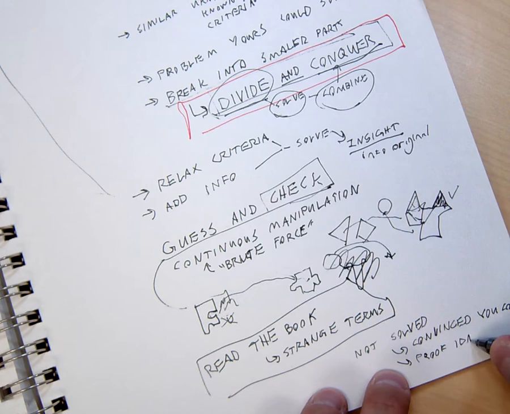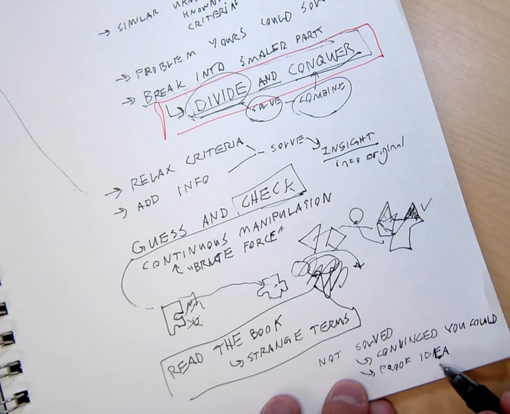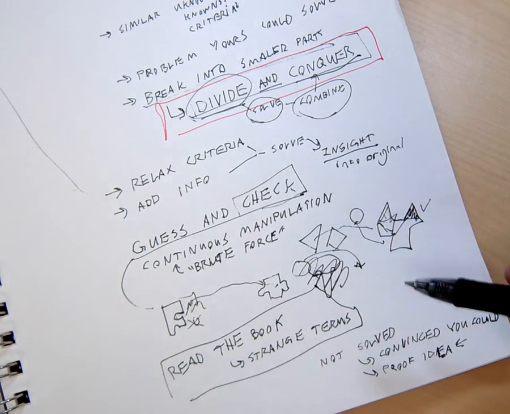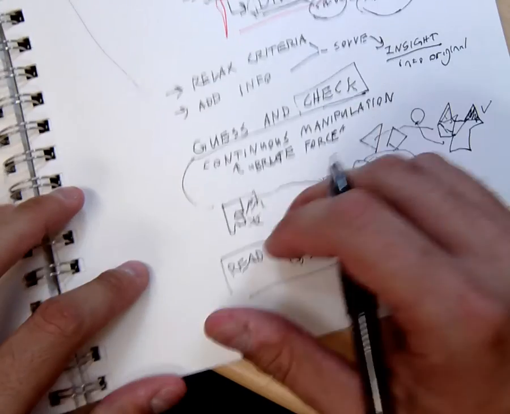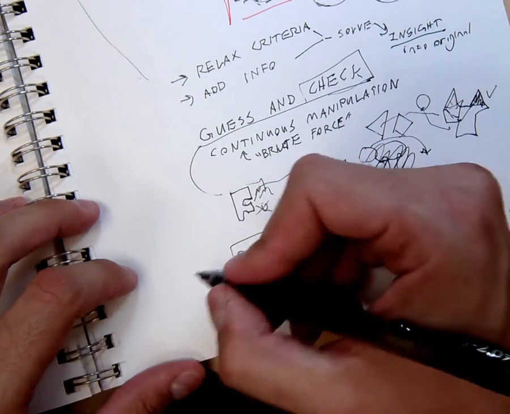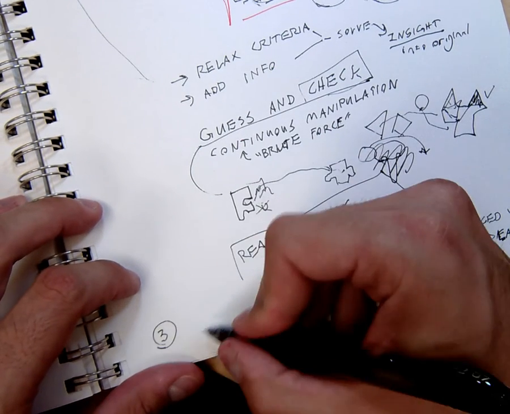And if you ever read in your book, very often, instead of explaining a detailed proof, they'll give you the proof idea. And that's kind of your plan. The next step, step 3, is going to be carry it out.